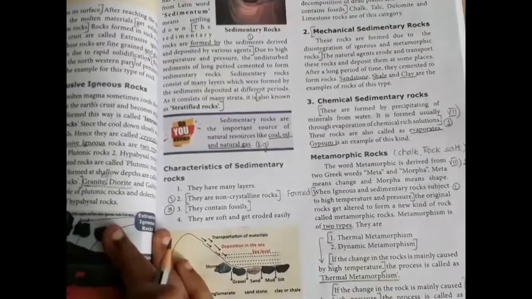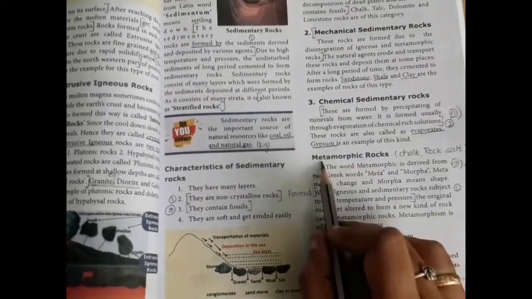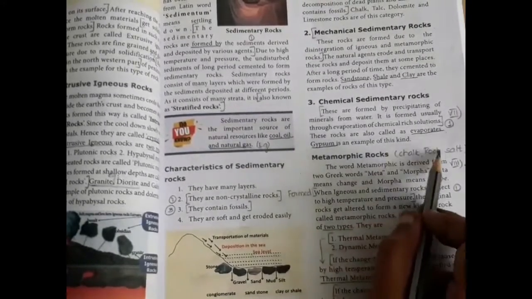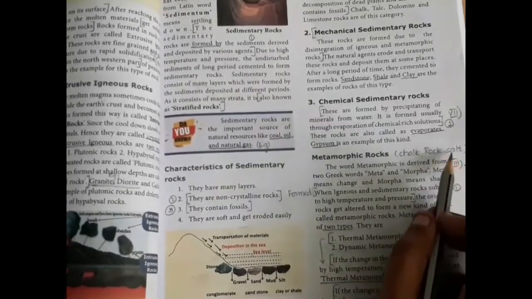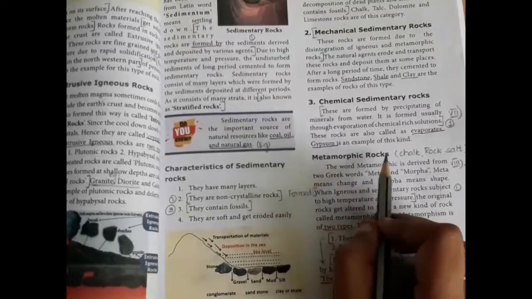Now we are going to see metamorphic rocks. Okay. What is an example of metamorphic rocks? Chalk, rock salt. We all see the rock salt, right? Chalk and rock salt is an example for metamorphic rocks.